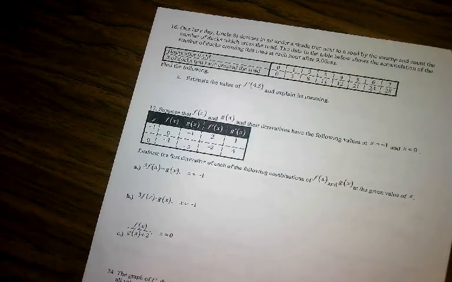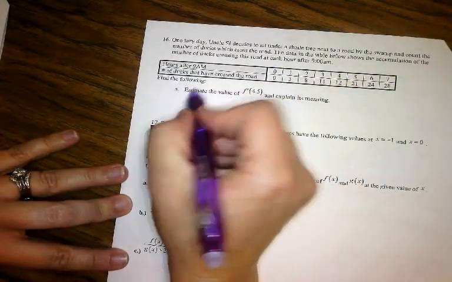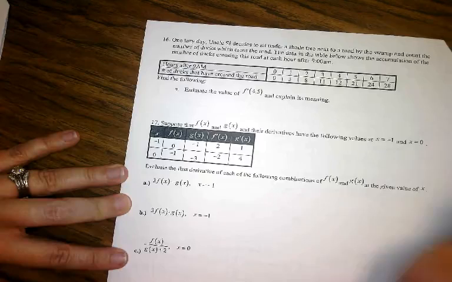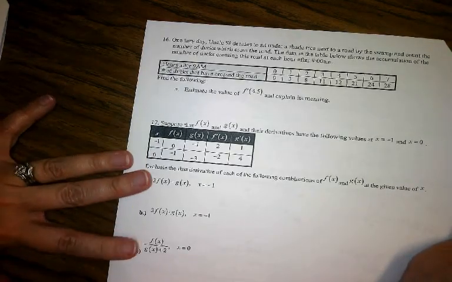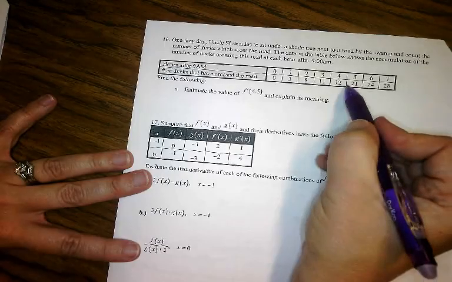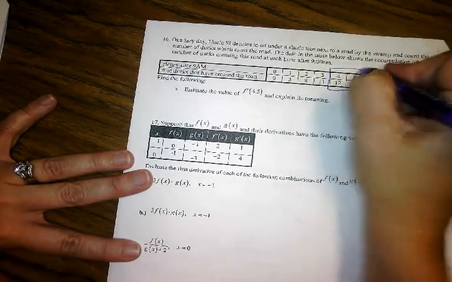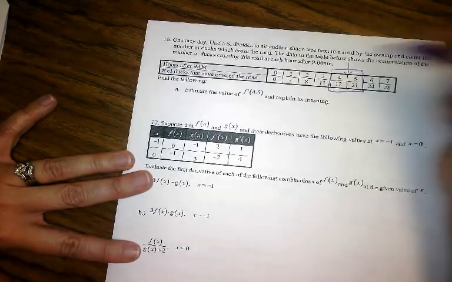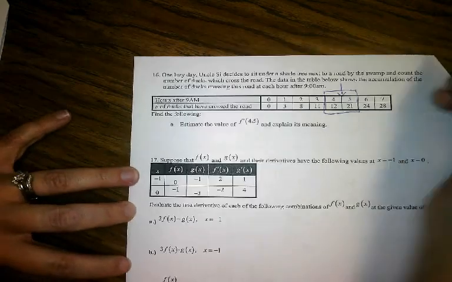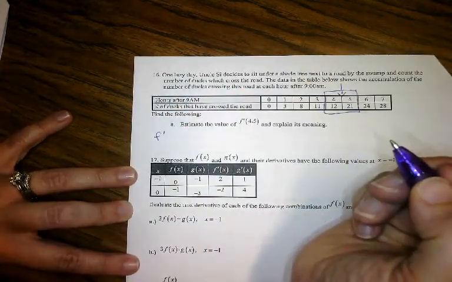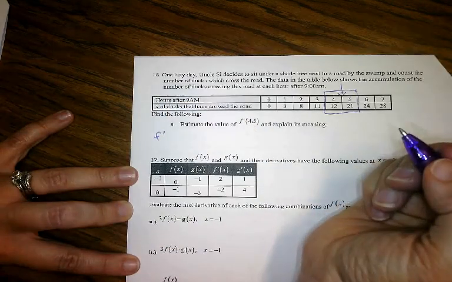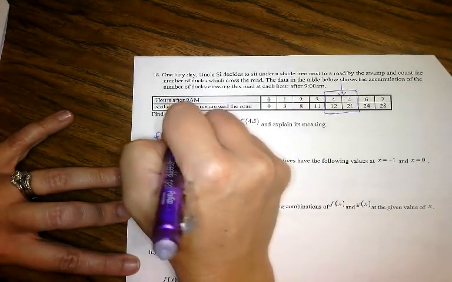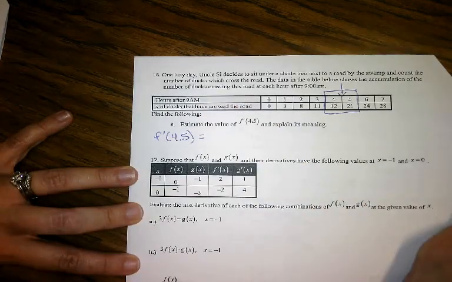Number 16, they have given us a scenario here, and it is asking us to estimate the value of f prime of 4.5 and explain its meaning. So to estimate this, I look to the table to see approximately which two values this would fall between. Of course, this would fall between 4 and 5, 4.5. So I would use these values to find the average rate of change at 4.5. We just do the simple slope formula. So f of 5 minus f of 4.